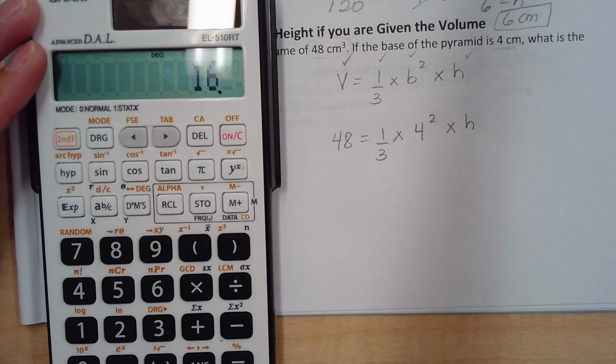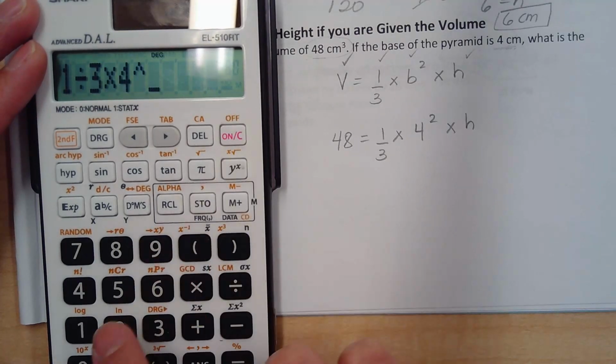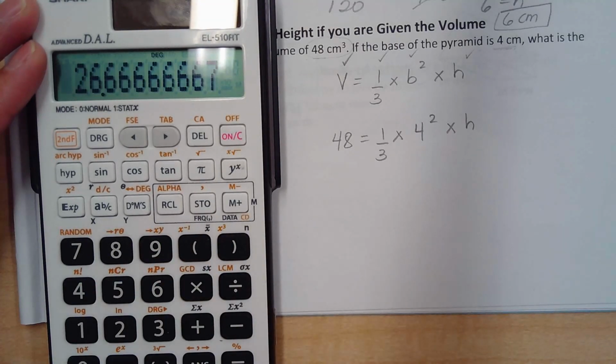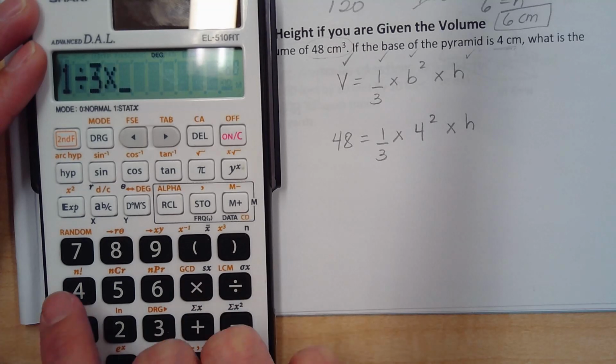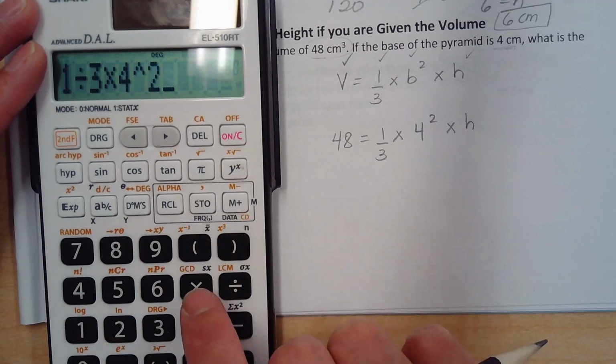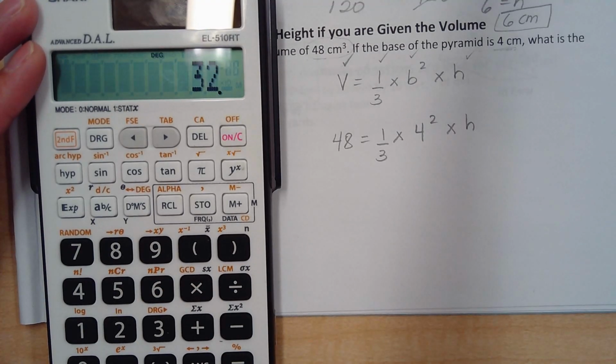Can I try 5? 1 divided by 3 times 4 squared times 5. Oh, I got 26. Okay, so I keep trying. I could keep trying and trying, right? I'll try 6. 1 divided by 3 times 4 squared times 6. 32. Oh, that's not enough.